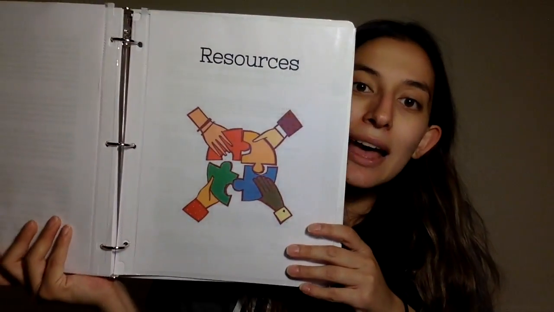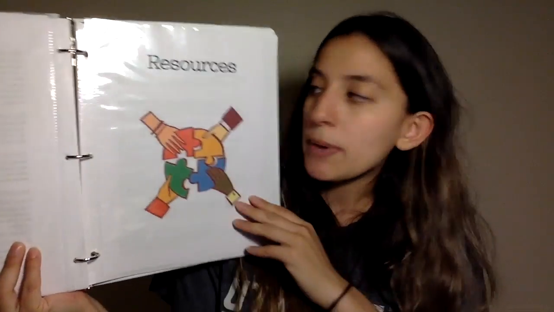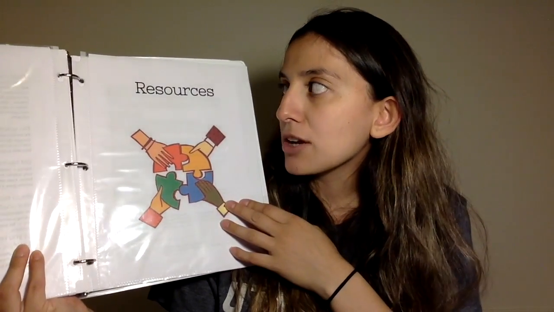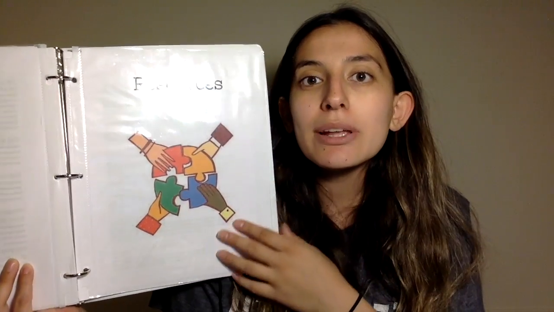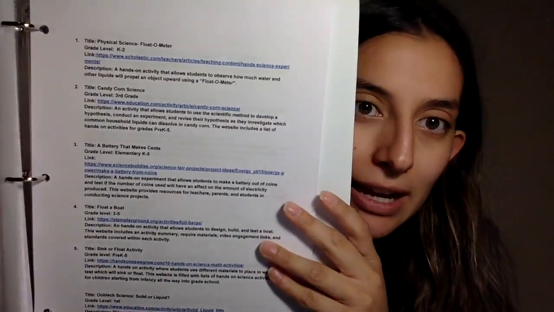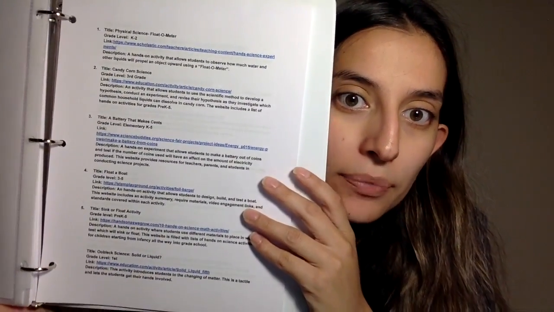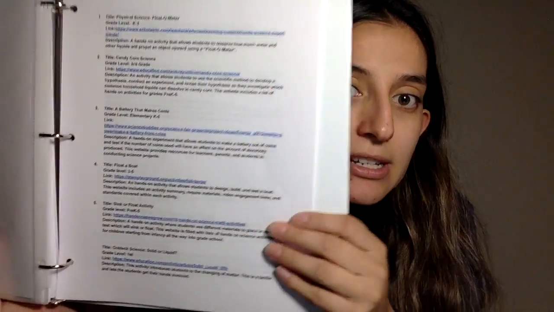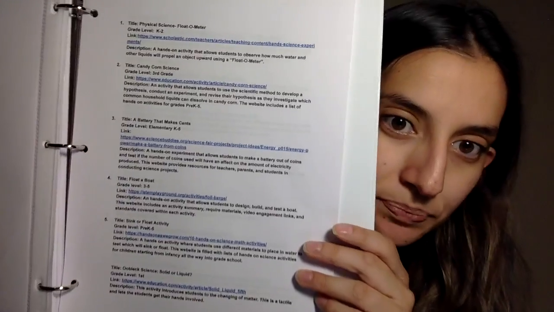Okay, and then the last page is my resources page. So in this section, I included resources that we were given in the course, and also what I could use further on, and I know I will use. And so the first thing that I included at the end were different links and different resources for inquiry lessons.